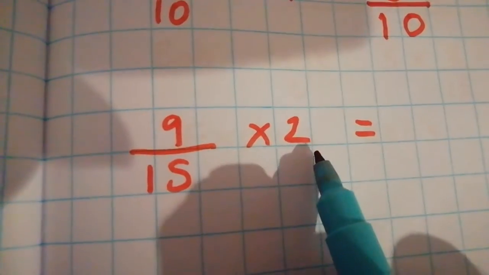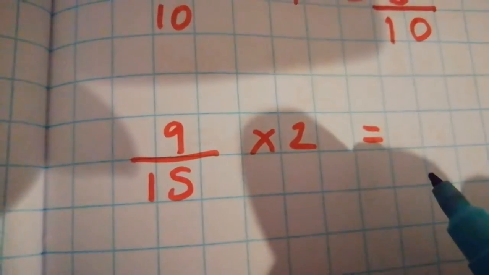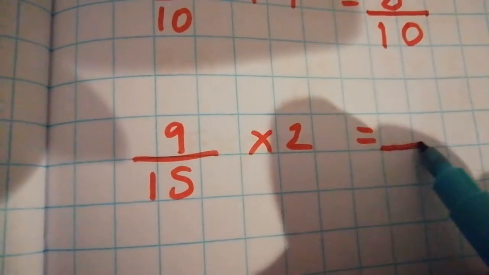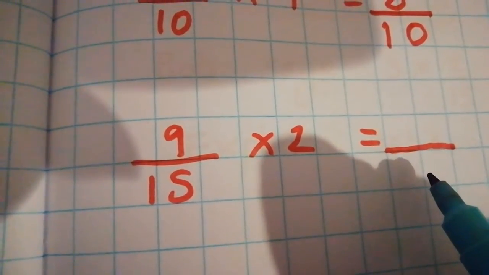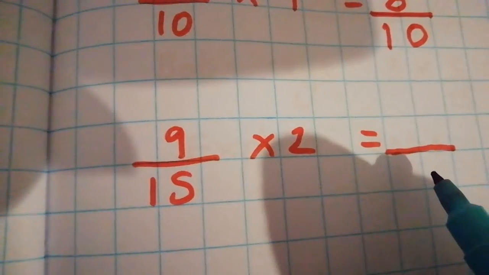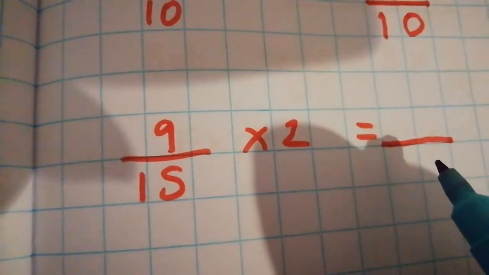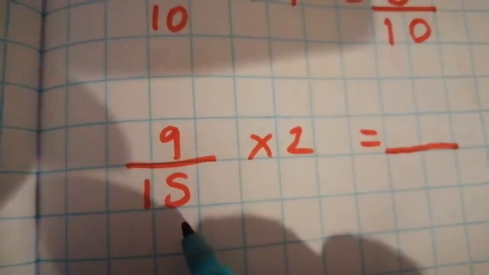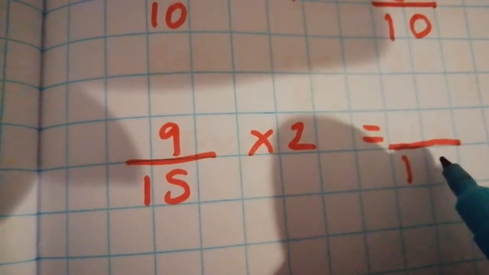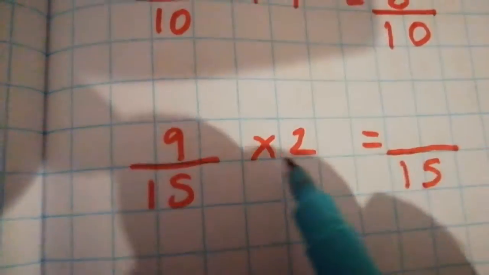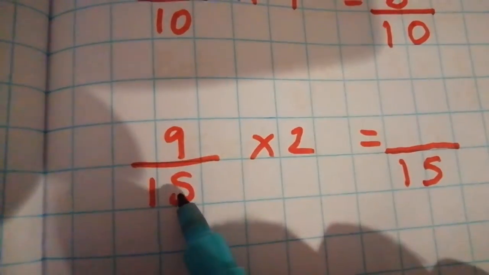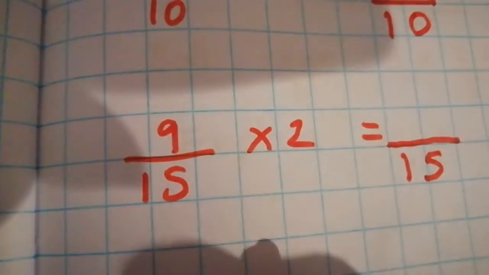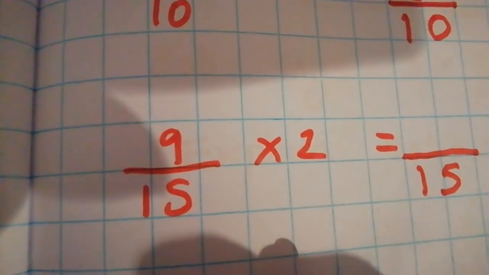9 fifteenths multiplied by 2, oh my goodness. Now, shout out and tell me, are we going to have 30 on the bottom there? No, of course we're not. Well spotted. It's still going to be fifteenths. You can think of it like timesing it by 2 is 9/15, add 9/15. So we're going to have 15ths on the bottom, as we know from adding our fractions.